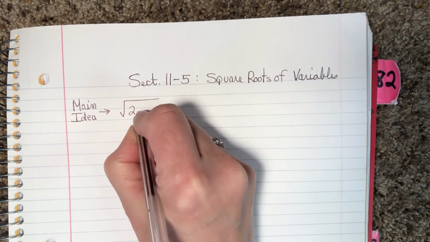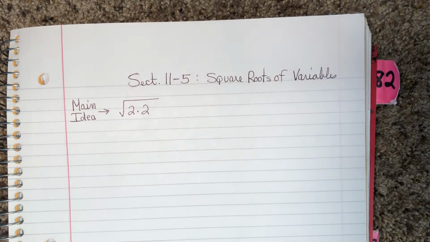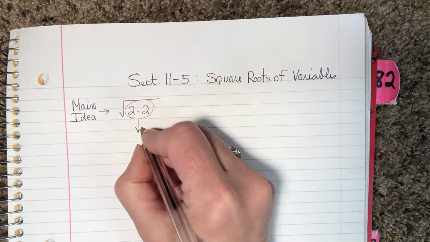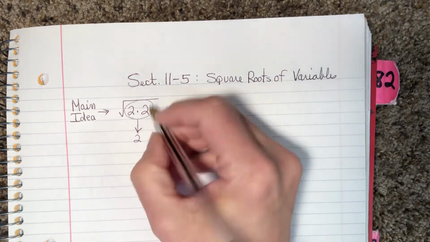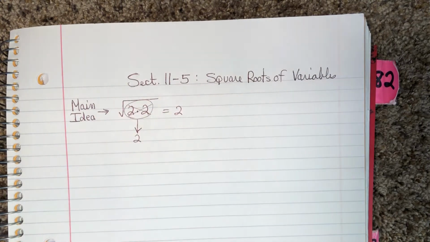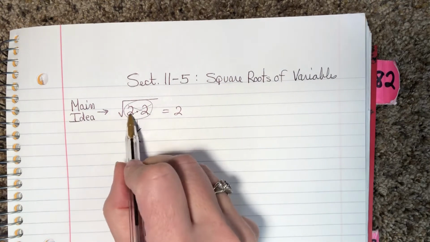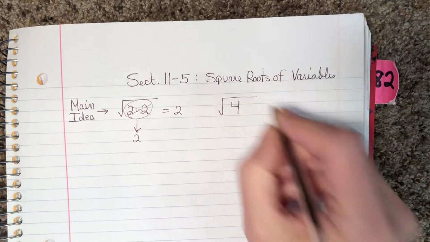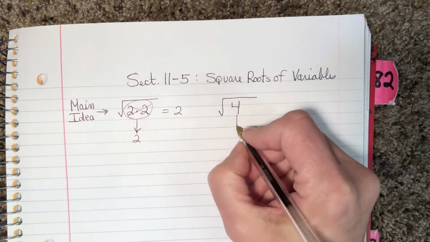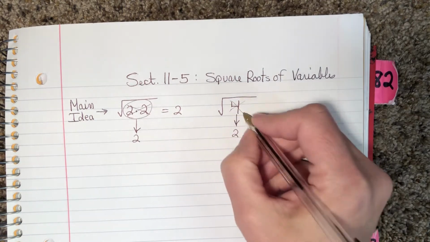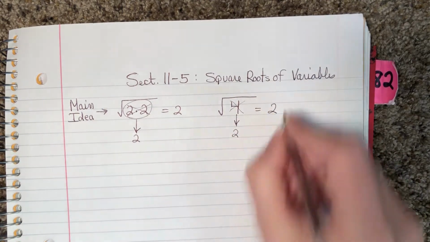If you have a pair of something under the square root, then one member of that pair will come out. So this would be a 2. Another way to write that, instead of saying 2 times 2, you could have it as a 4, but it's the same thing. Square root of 4 is 2, so a 2 would come out and it equals 2.